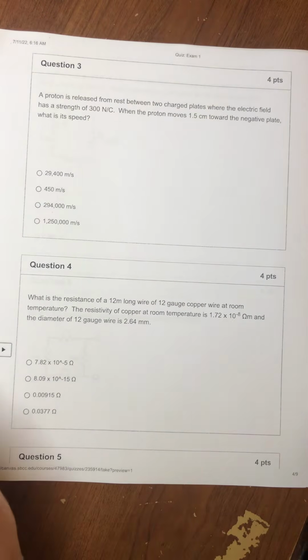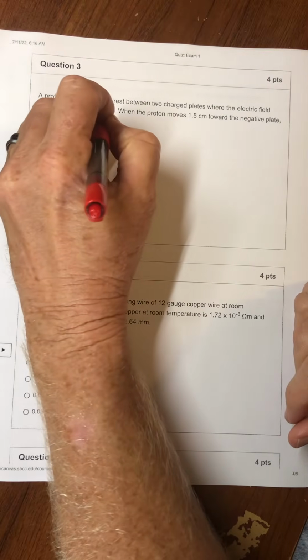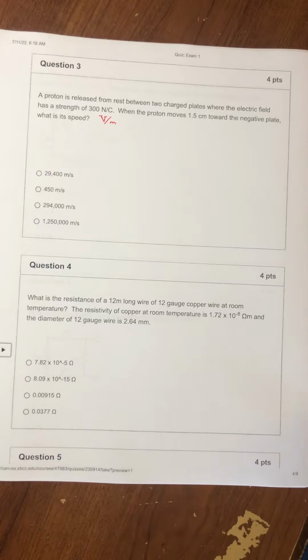Number 3 says a proton is released from rest between two charged plates. It has an electrical field strength of 300 newtons per coulomb, which I will remind you is the same as a volt per meter. That's going to be important here. When the proton moves a distance of 1.5 centimeters towards the negative plate, what is its speed?